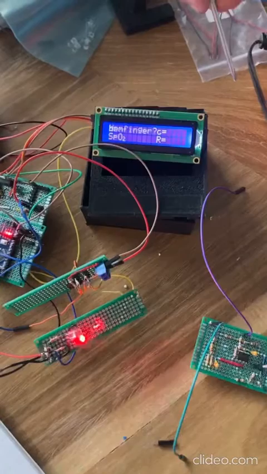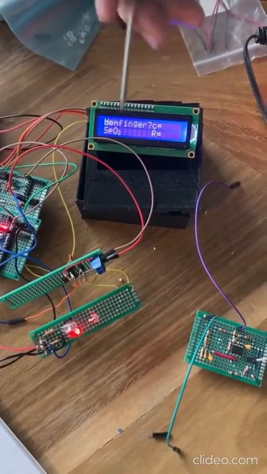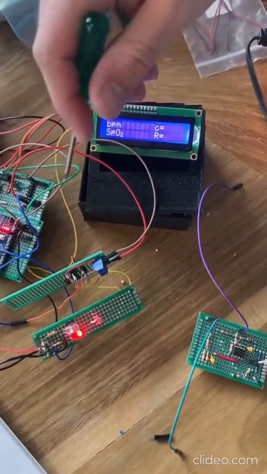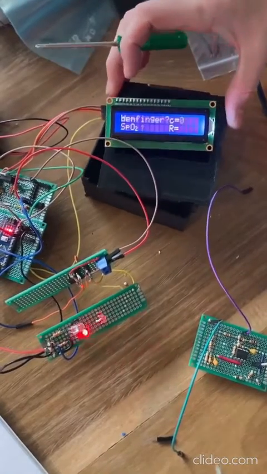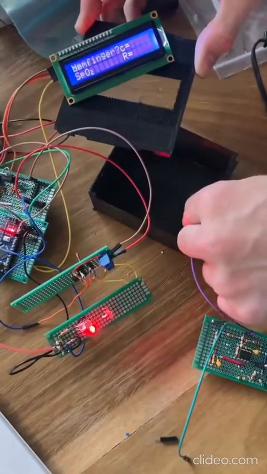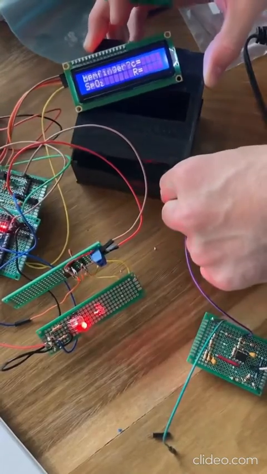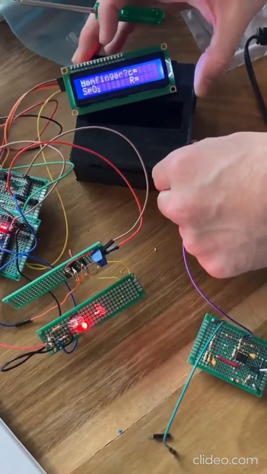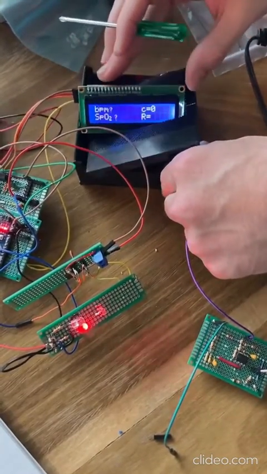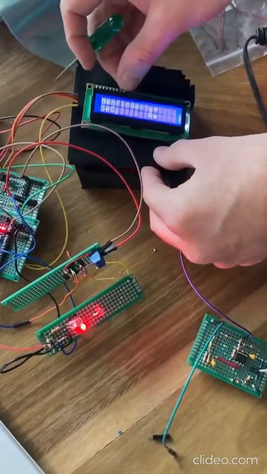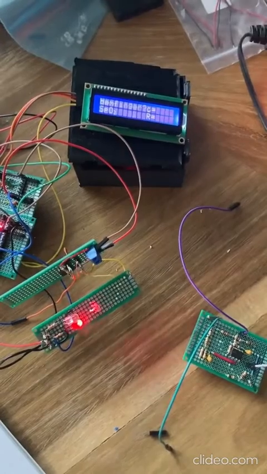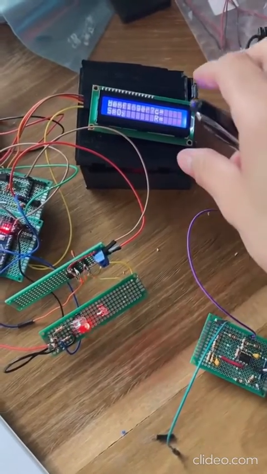Lastly, the enclosure for this whole thing would ideally be inside of this 3D printed box, as you can see here. And it was created and designed by Ahmed. And the LCD screen would be on top.